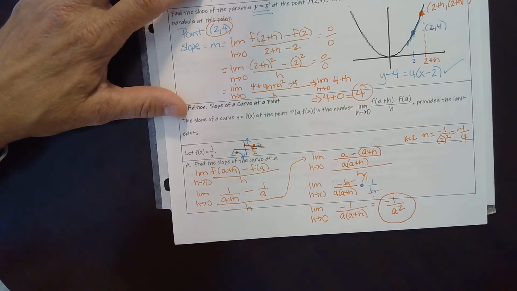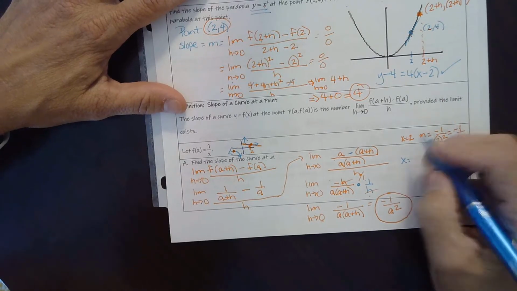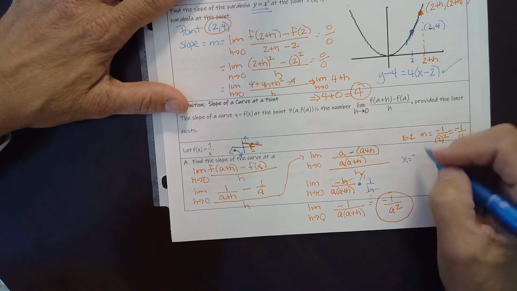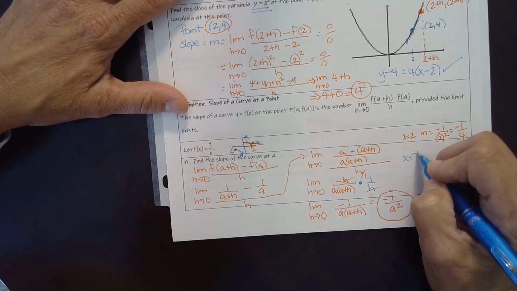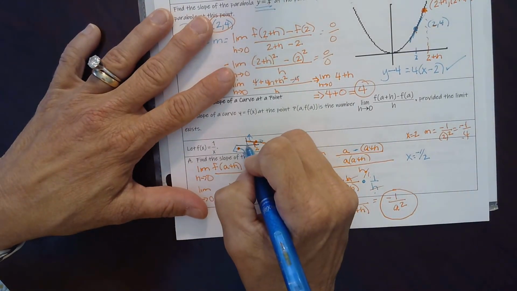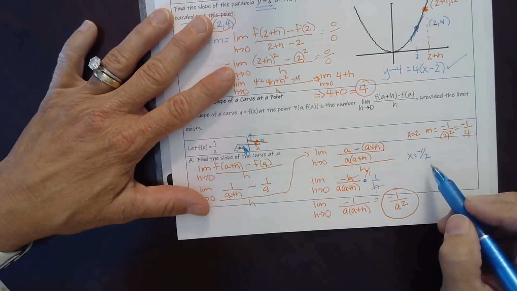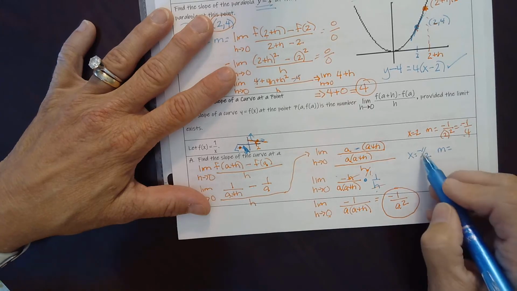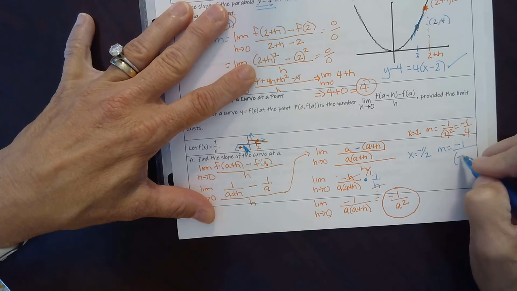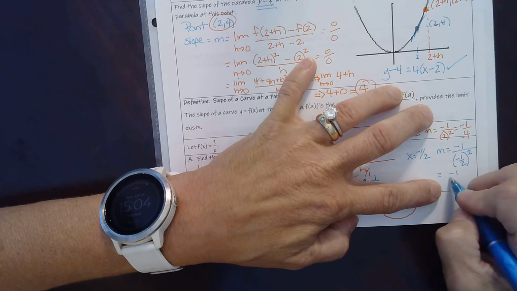Okay, what if I wanted to find the slope at the point where x is negative 1/2? Now I'm looking at the point perhaps right here. So I would simply take my negative 1/2 and plug it in for a and square it, and we get negative 1 on top.